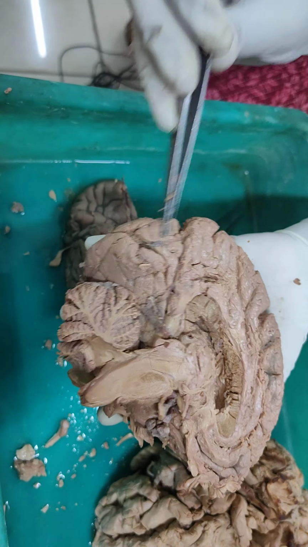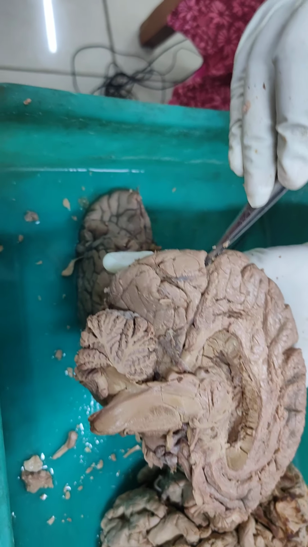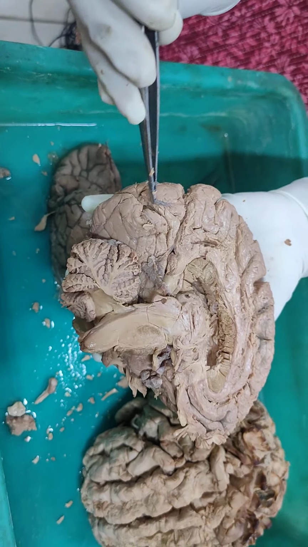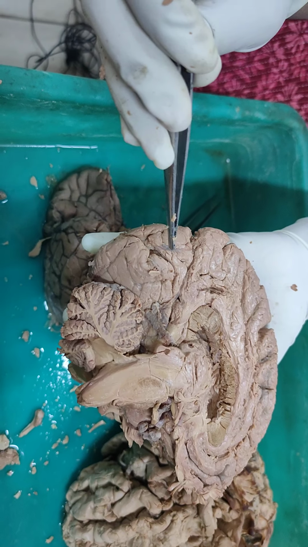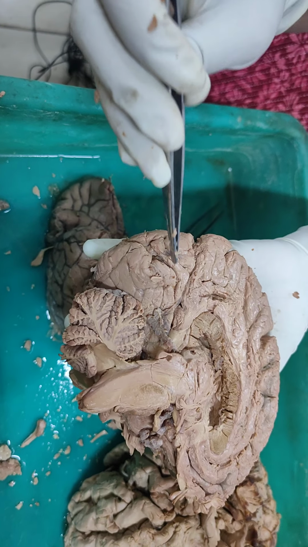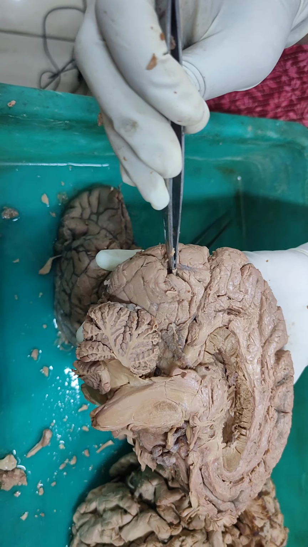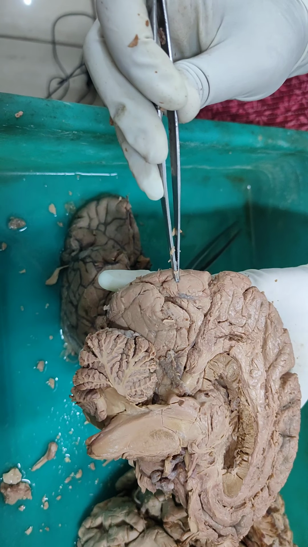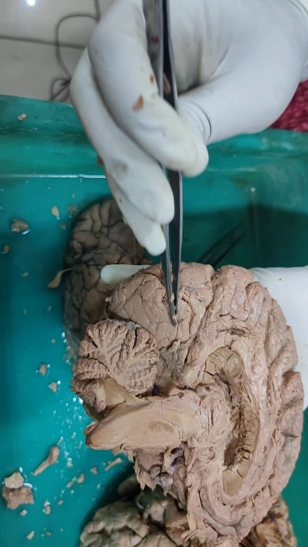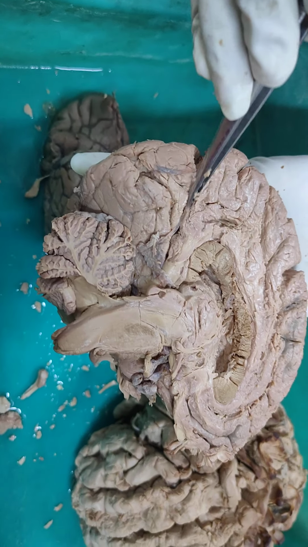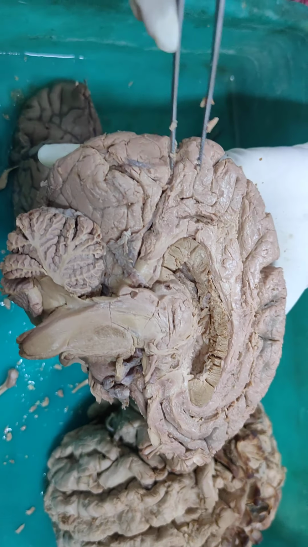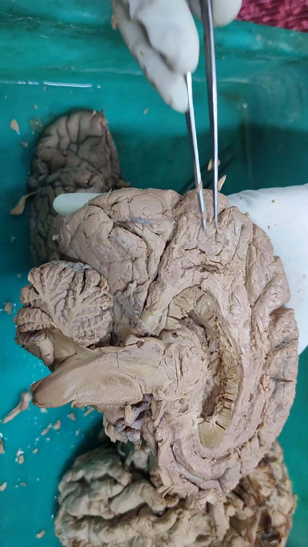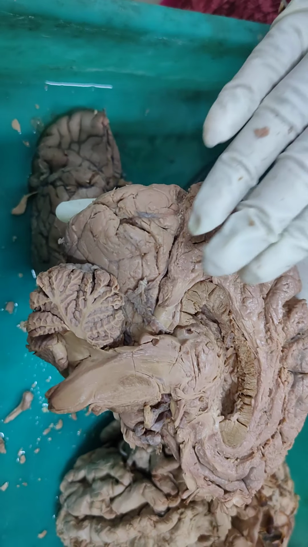The other important sulci here: this is the parieto-occipital sulcus and this is the calcarine sulcus. The posterior part of the calcarine sulcus is a complete sulcus which forms the calcar avis in the posterior horn of the lateral ventricle. In between the calcarine sulcus and the parieto-occipital sulcus is the cuneus. Below the calcarine sulcus is the lingual gyrus, and between the paracentral lobule and the parieto-occipital sulcus is the precuneus gyrus. That was regarding the medial surface.